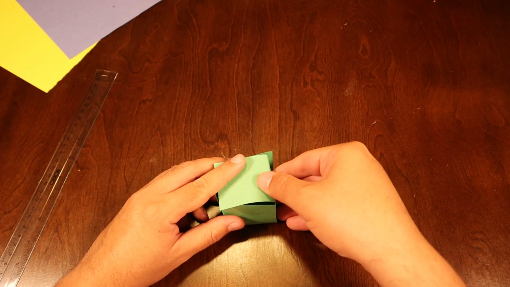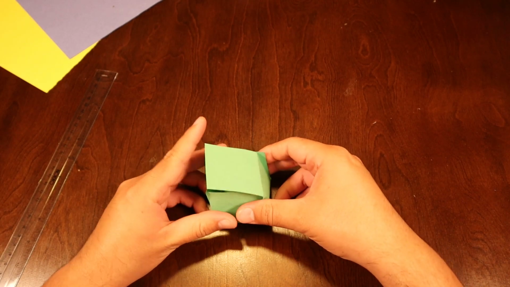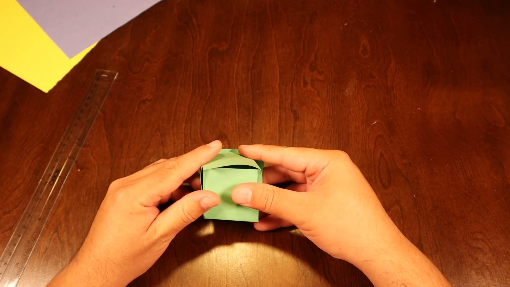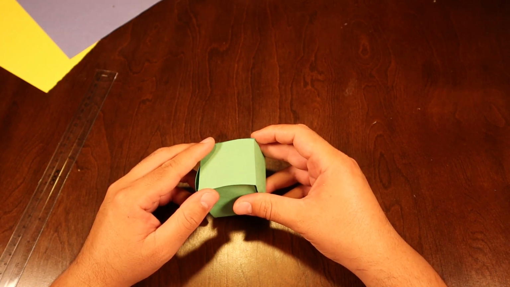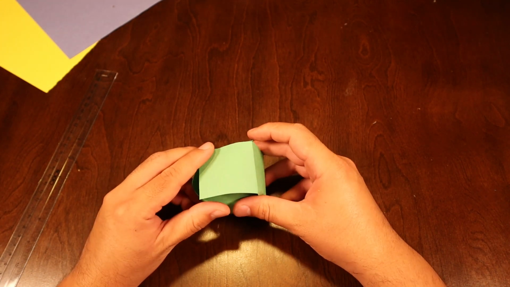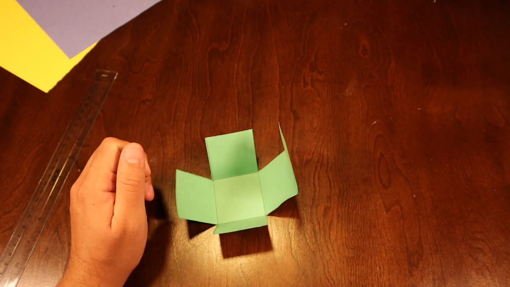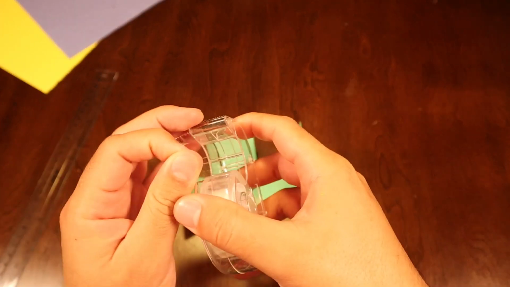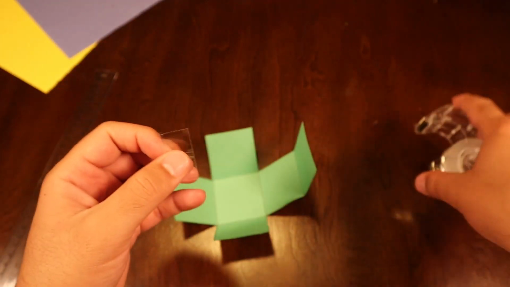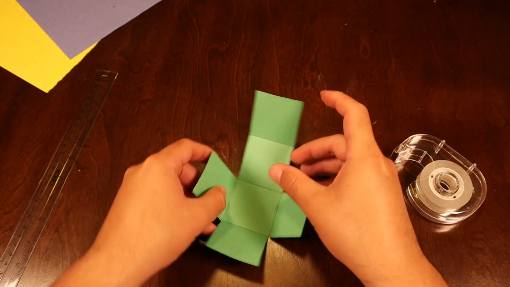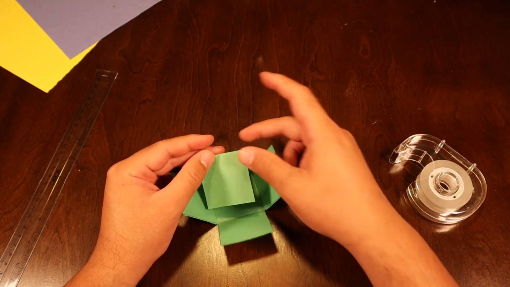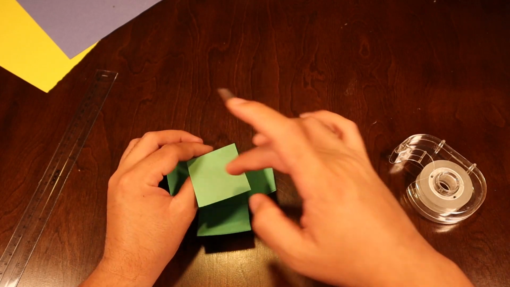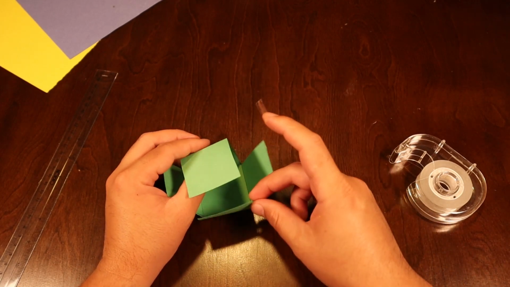Okay, so as you can see, this will start creating our 3D shape, which is the cube, and we're going to add some tape to make sure that this stays together. So using the tape, we're going to put these squares together. Now, on this 3D shape, each one of these pieces is going to be called a face.